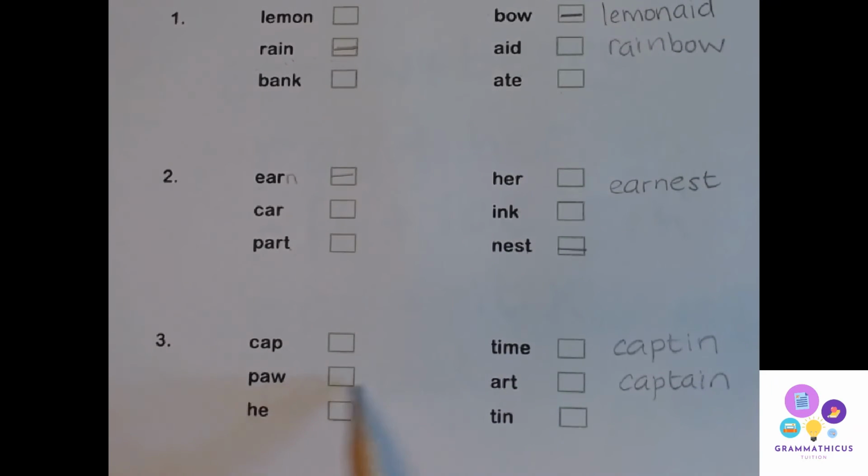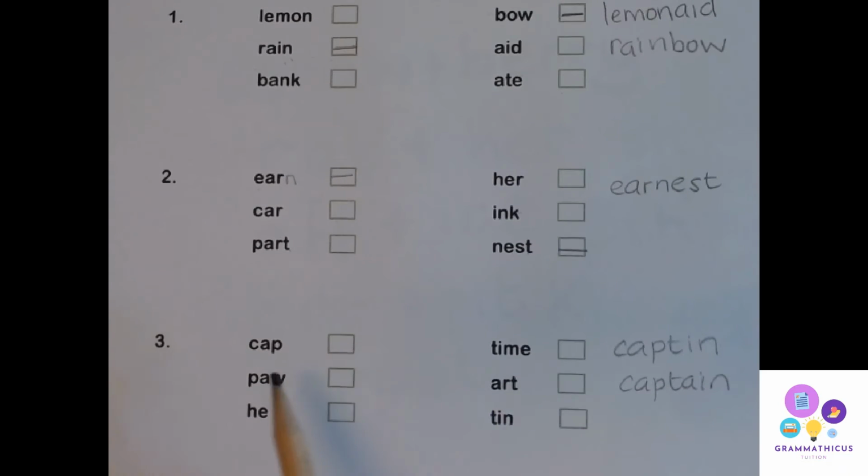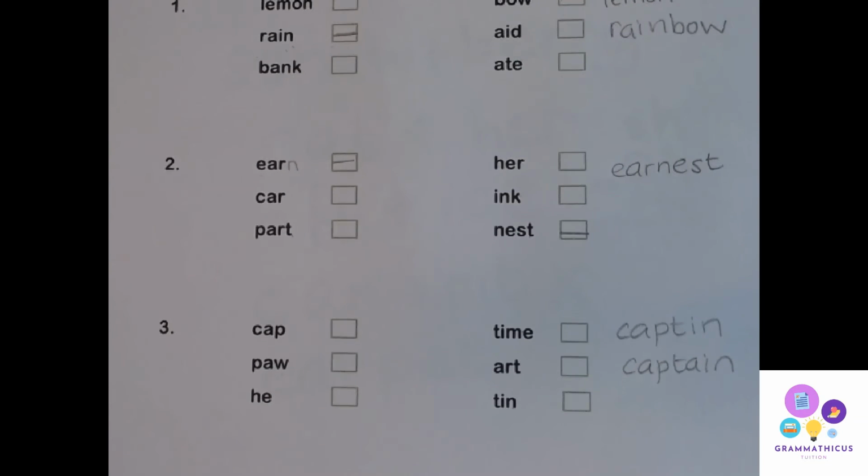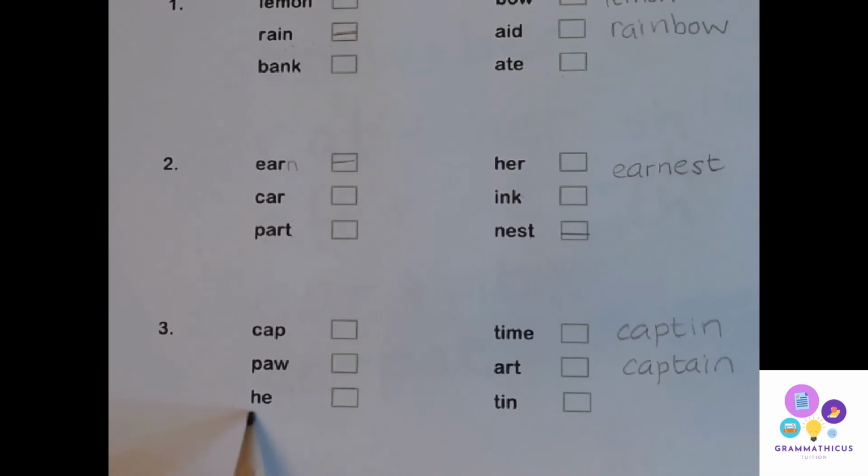Poor time, poor art, portin. Well, I know that if I put a W on the front of that, it would make it wart. Parwart. Still isn't sounding correct at all. He time, he art, hettin, heating. Heating, heating, hettin. No, none of those sound correct at all. Now, you probably noticed that I changed how I pronounce the word he. I thought about it as he and as he, because if you think about the word hello, rather than having a longer E sound, it has a shorter E sound.